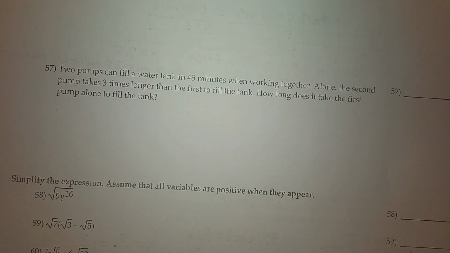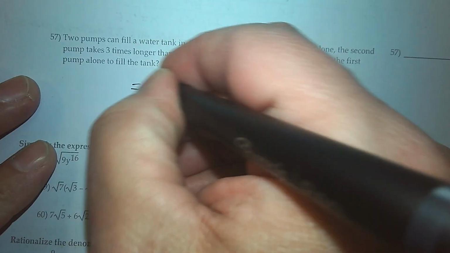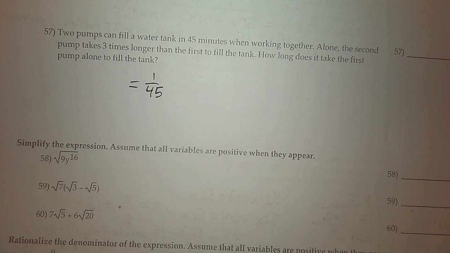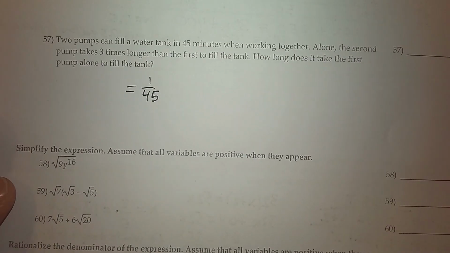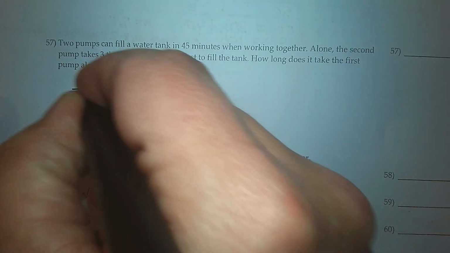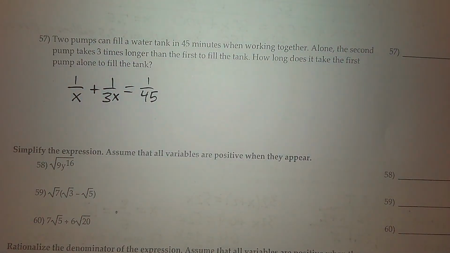So every minute, how much of the job is getting done together? So every minute, how much of the job is getting done? So the rate is 1/45 per minute of the job getting done. What else do we know? Well, we know alone the second pump takes 3 times as long. So if pump 1 takes that long, then the second pump takes that long in terms of a rate. And 3x is the slower pump, right? Takes longer. X is the faster pump.